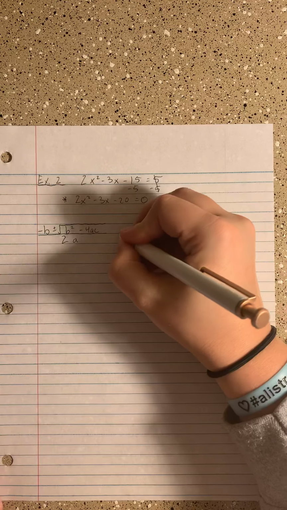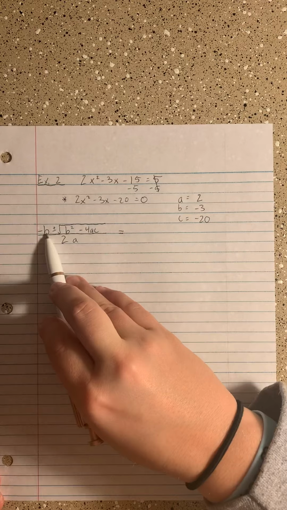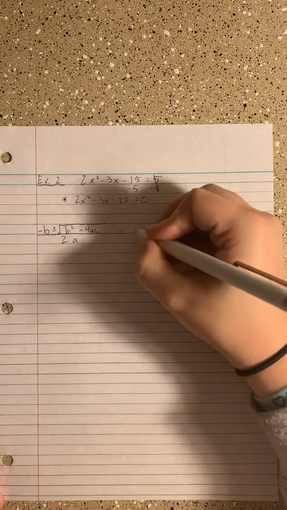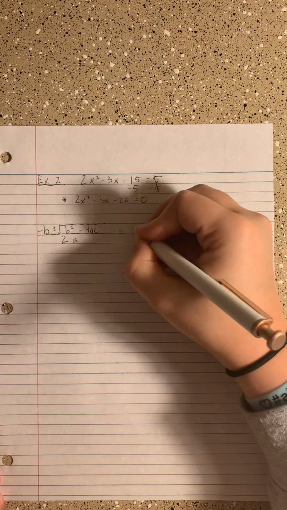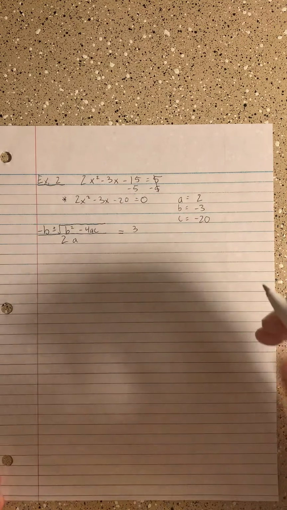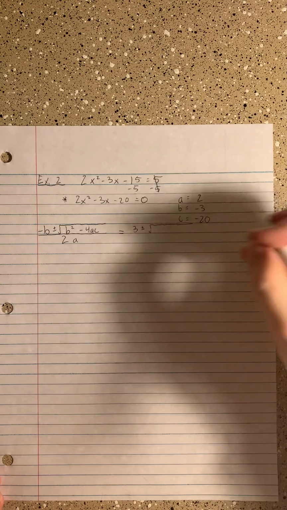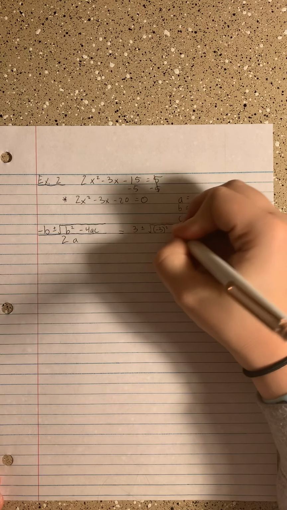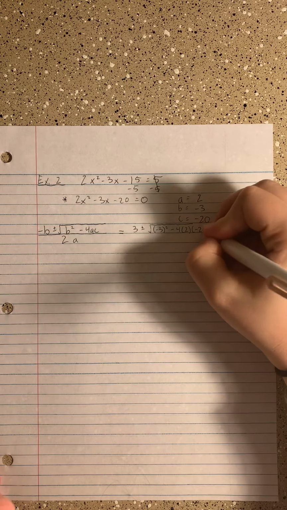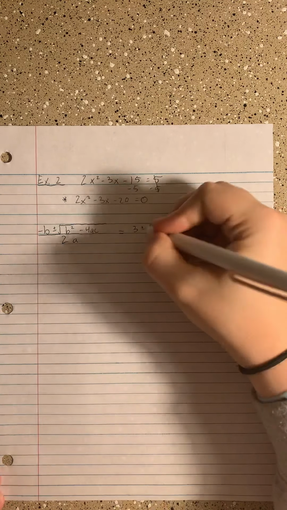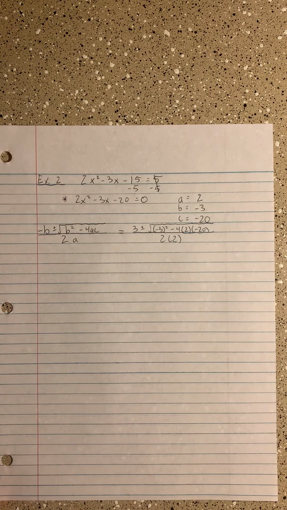So when we plug in our different parts, the b value is negative 3. And see how it says minus 3? That means we're taking the opposite of b, sorry. So instead of it being a negative 3, it's going to be a positive 3 because we're taking the opposite. Plus or minus the square root of b squared, so negative 3 squared, minus 4 times a, which is 2, times c, which is negative 20. All over 2 times a, which a is 2 again.